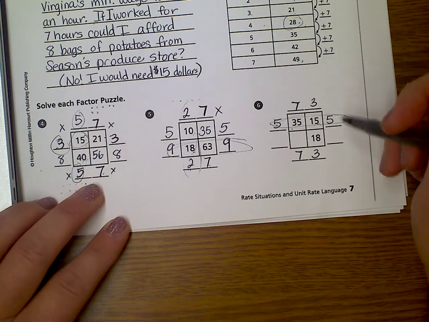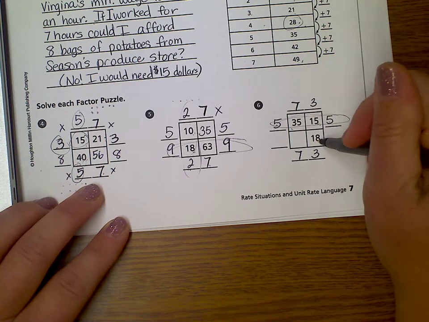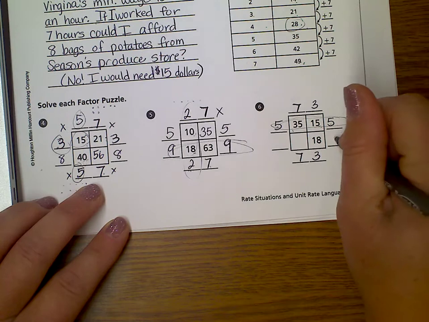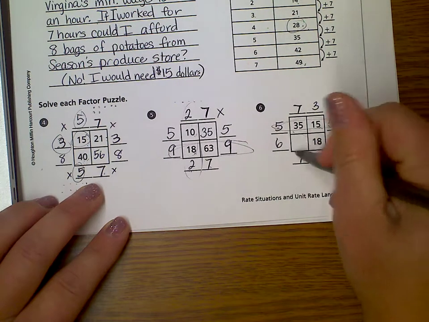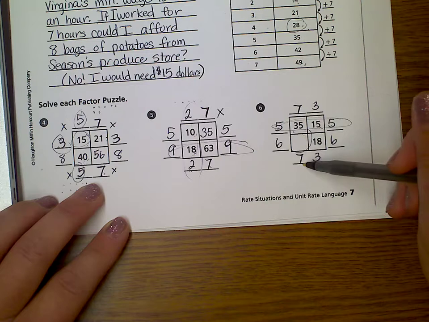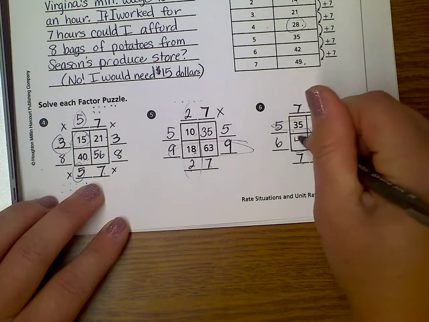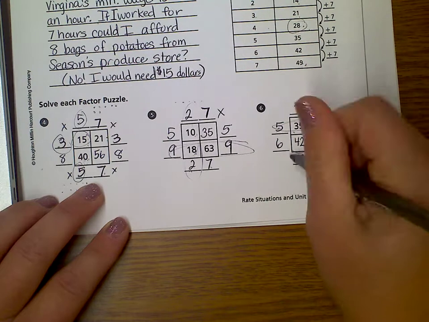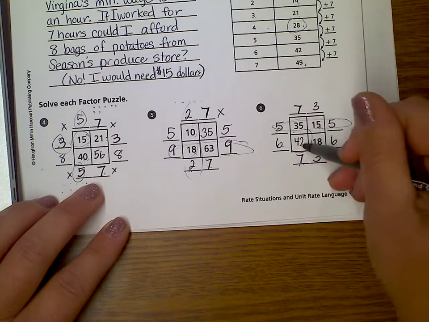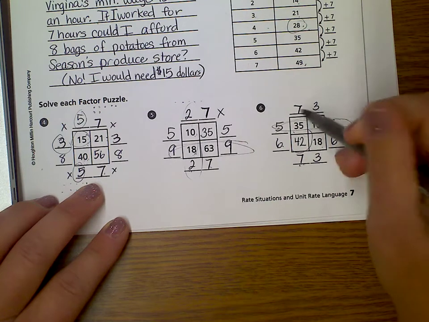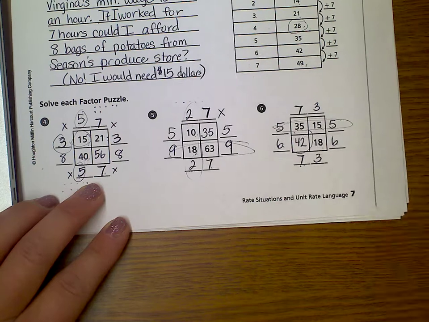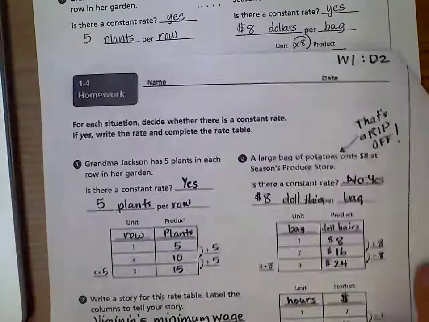Okay, and then how many times does 3 go into 18? 6 times. Then we only have one number left. What is 6 times 7? 42. And I'm going to double check. 6 times 7 is 42, 6 times 3 is 18, 5 times 3 is 15, and 7 times 5 is 35.